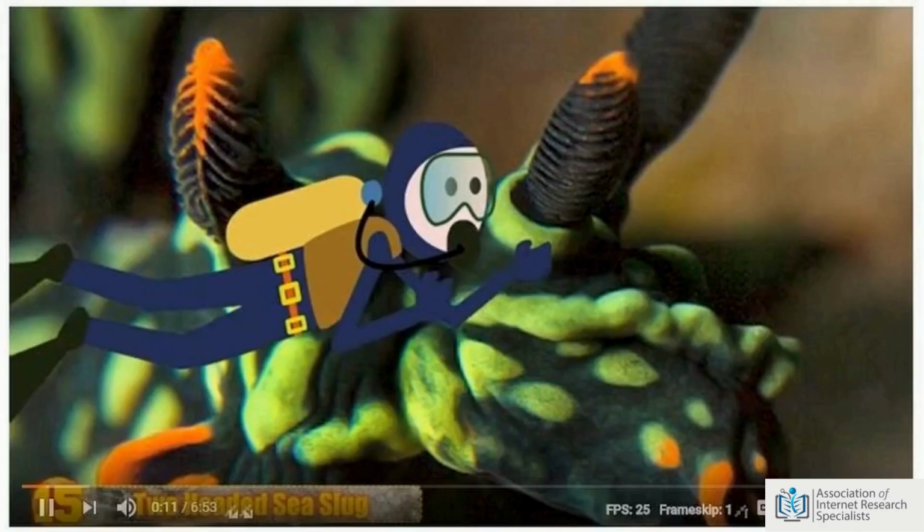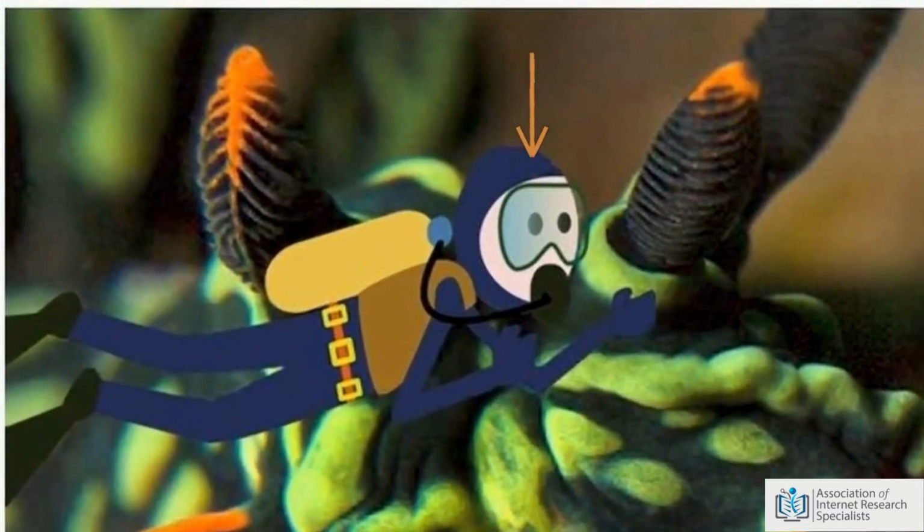If the origin checks out, we scan for manual tampering. This frame is a classic example of spatial tampering, manipulating pixels within a single image. Here, a cartoon diver has been artificially pasted directly over the original footage of a sea slug.